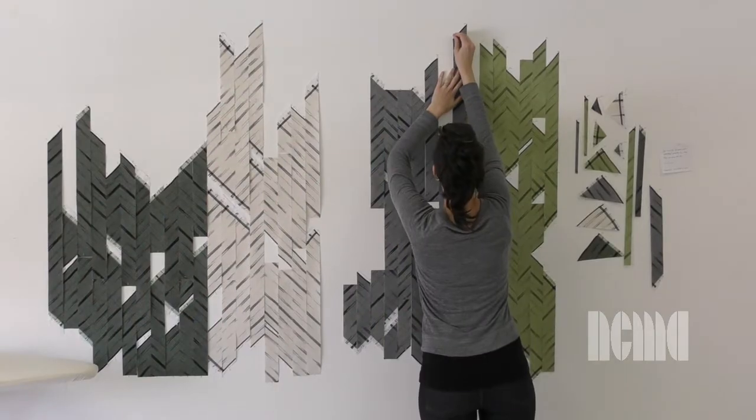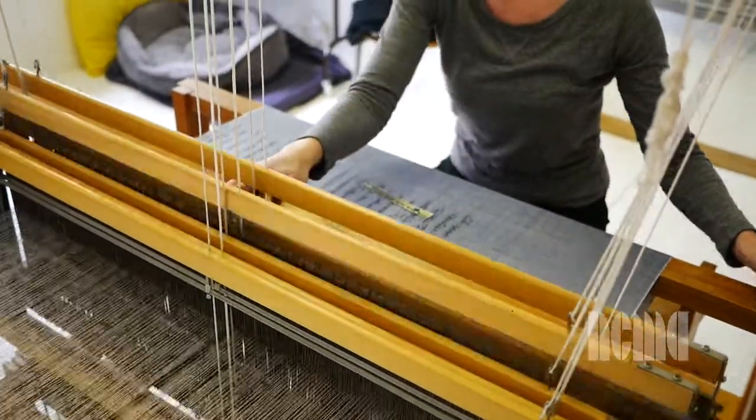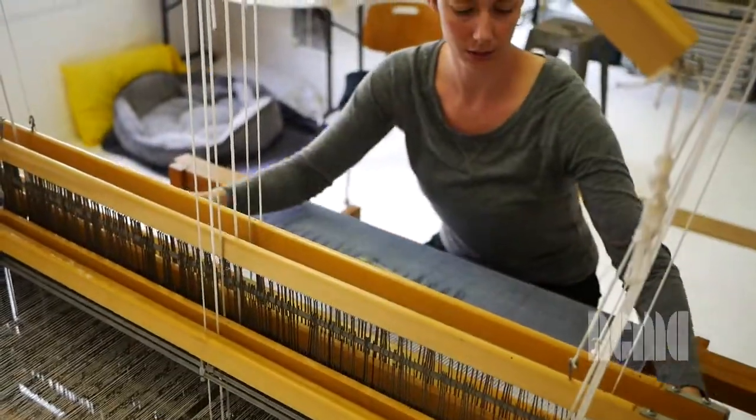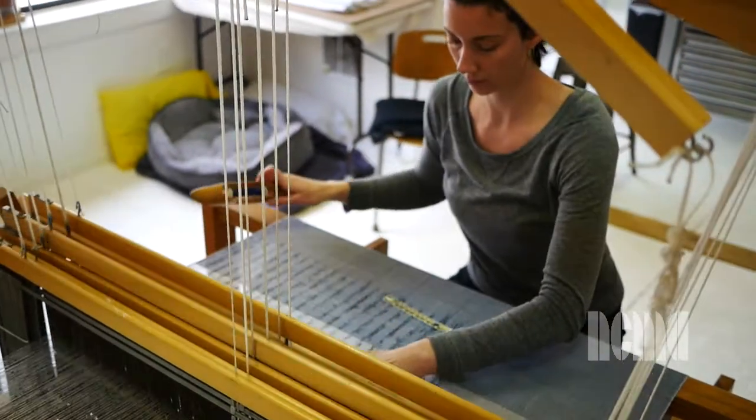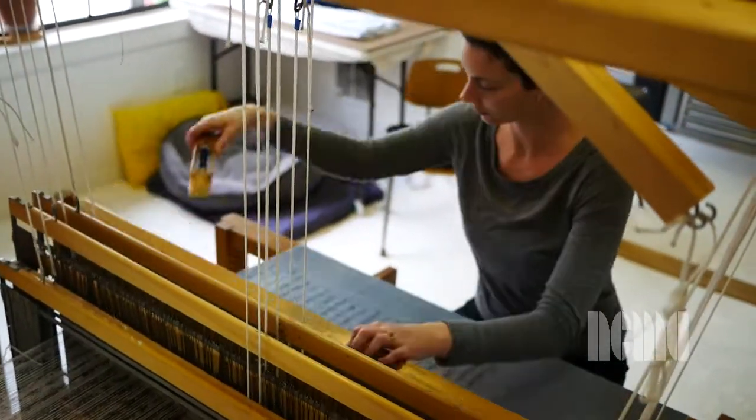Beneath everything, there's that desire for mindfulness, which is present in me as I'm making the work, that meditative, repetitive action of weaving, and then it's presented again in the finished work.